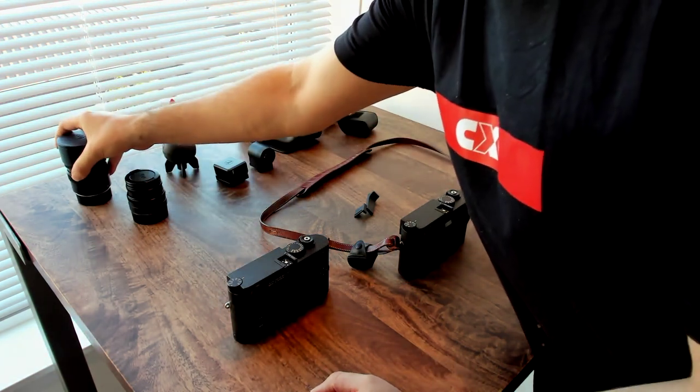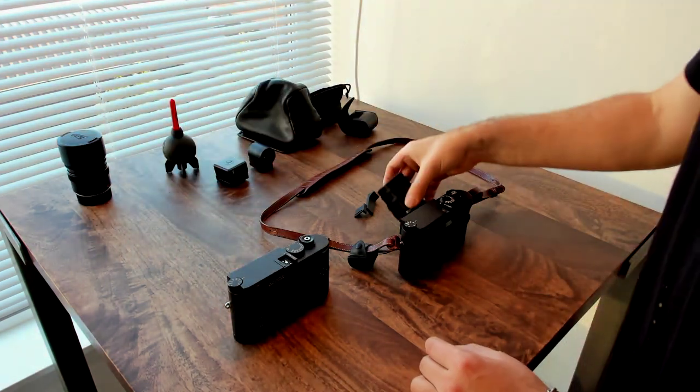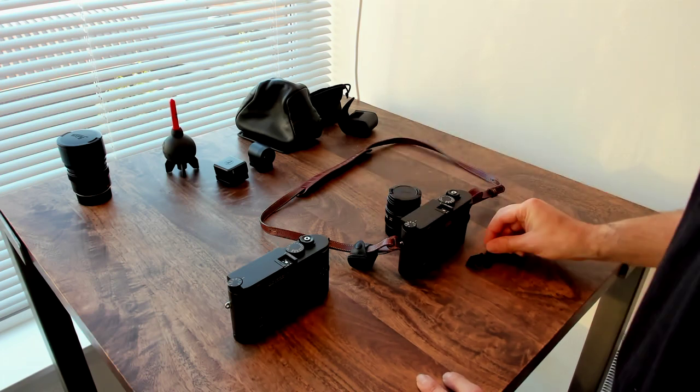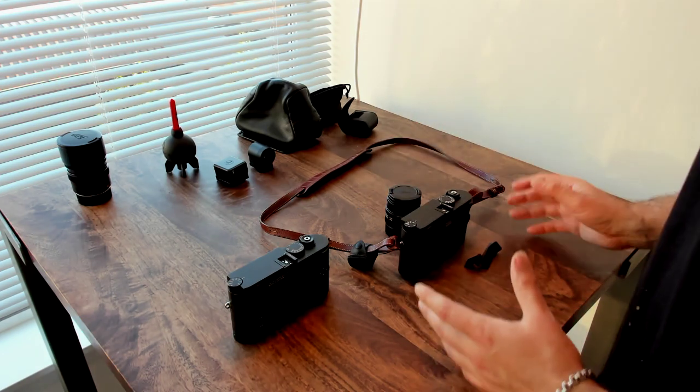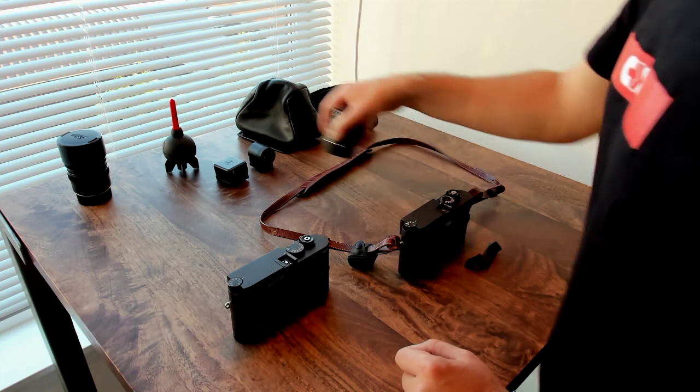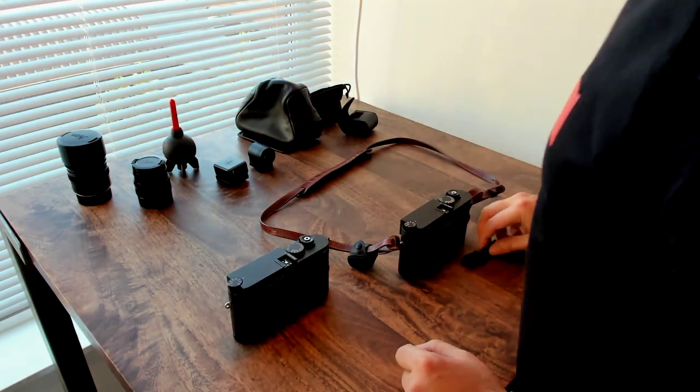But if you're using a nice little travel lens like this one, and you're just using a thumb grip, that's going to be a nice light travel camera that you can wear all day. All right, next let's take a look at the viewfinders.